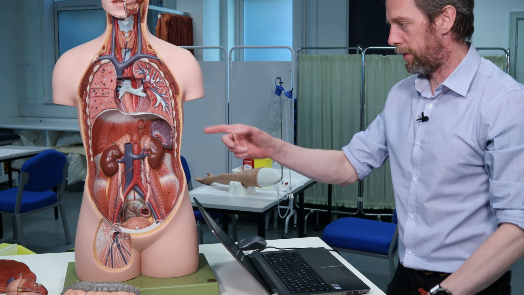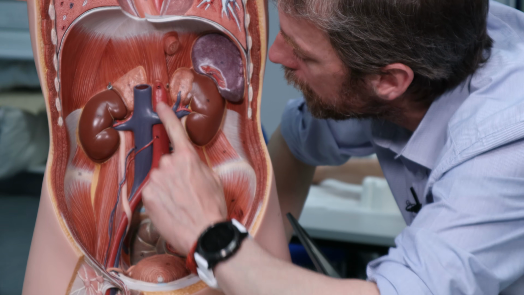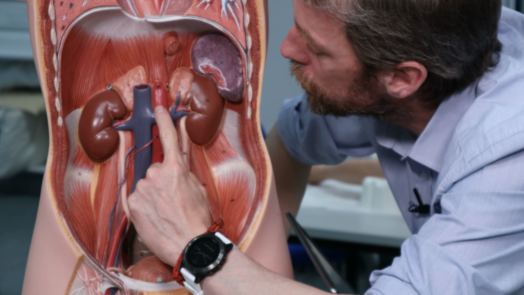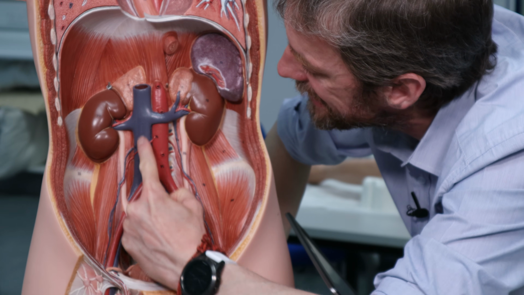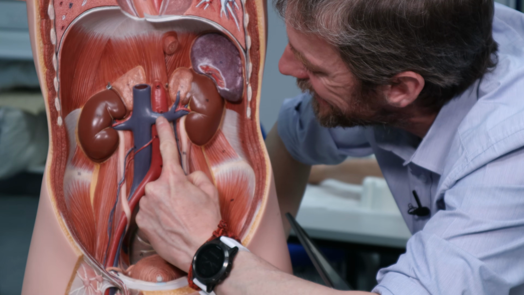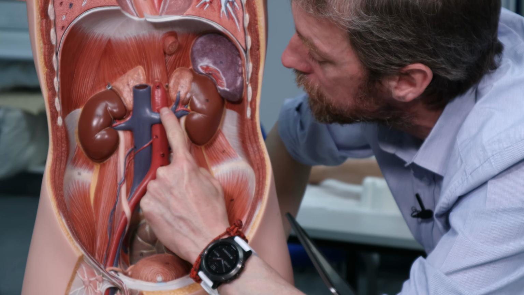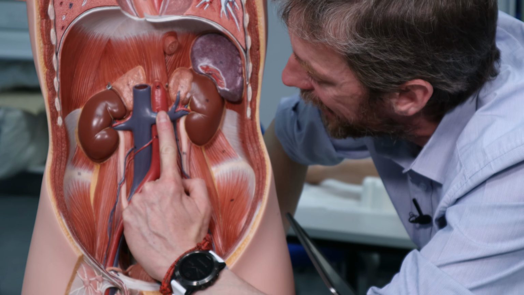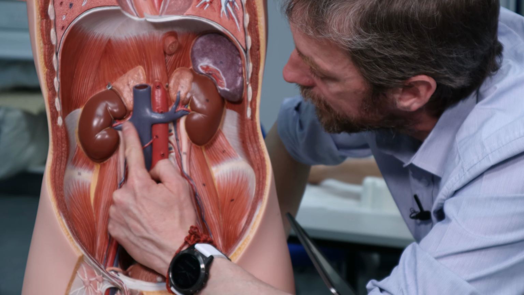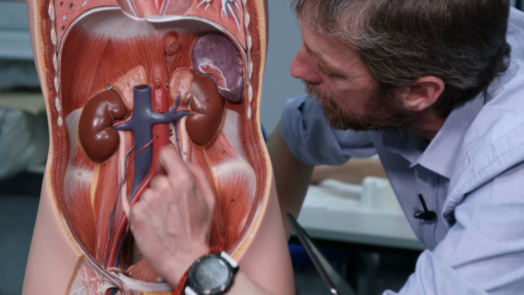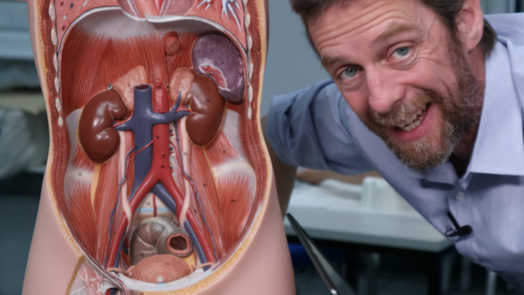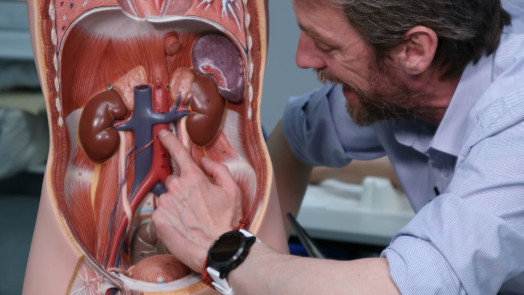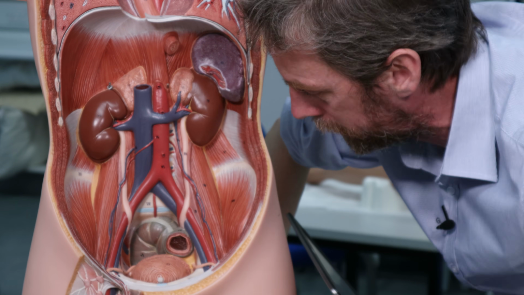All right, so look on here, this is what we're seeing. Celiac trunk, superior mesenteric artery, there's the inferior vena cava, there's the left renal vein running across here, so the superior mesenteric artery will overlap that. There's the right renal vein here. So the renal veins are anterior to the renal arteries and anterior to the aorta. That's what we're looking at.